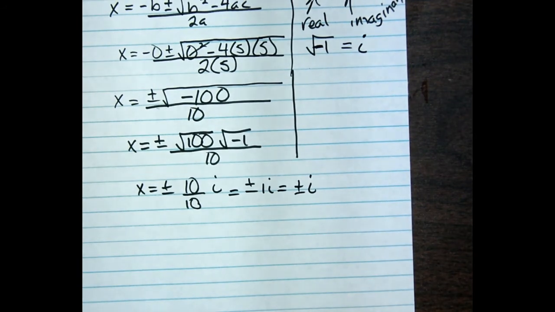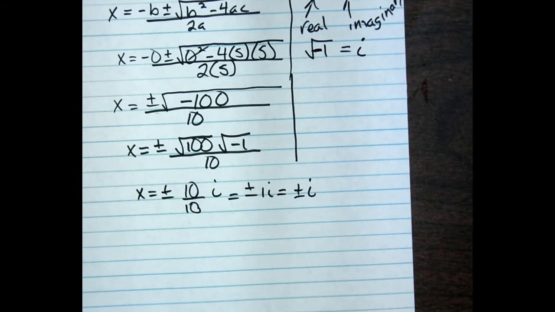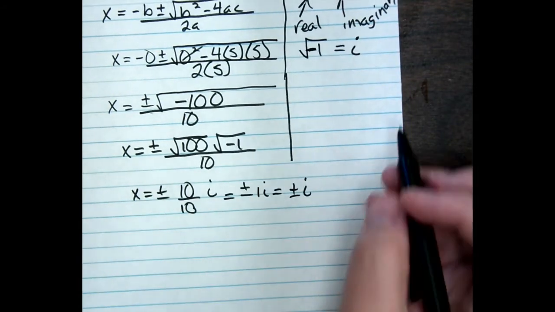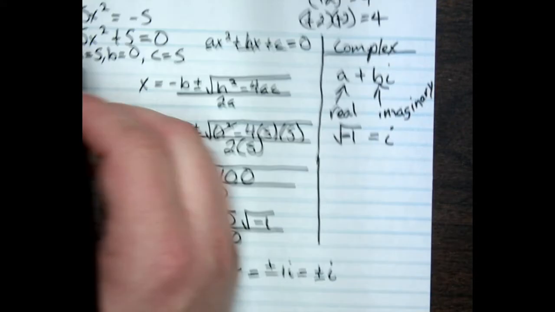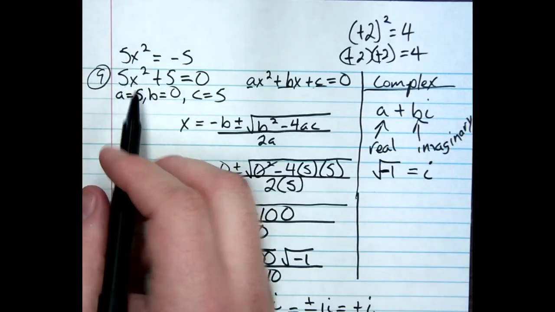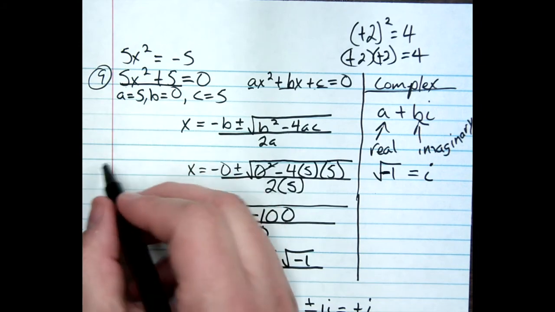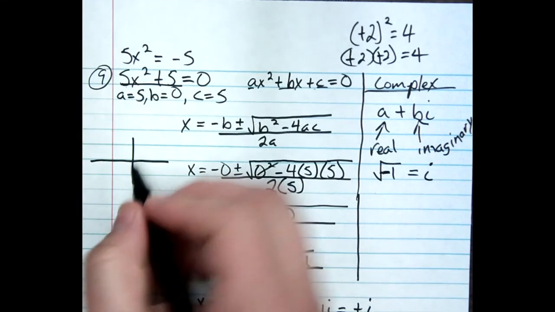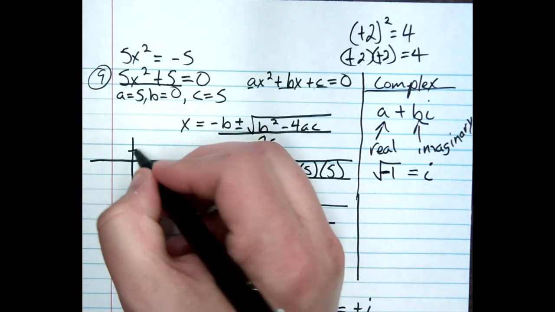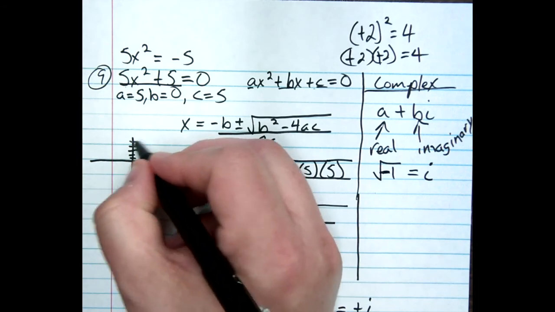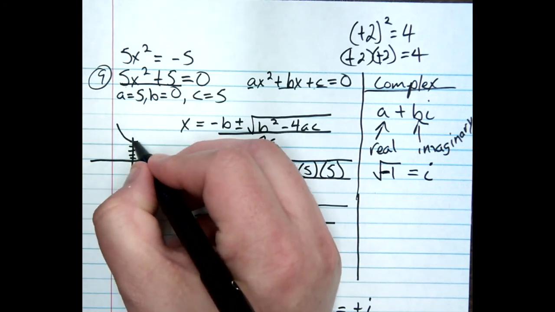So now what does that mean? Well, we're used to graphing a quadratic. If you look at the graph of this function, it would be symmetrical about the y-axis, but it would have a y-intercept of positive 5. So it would look like this.